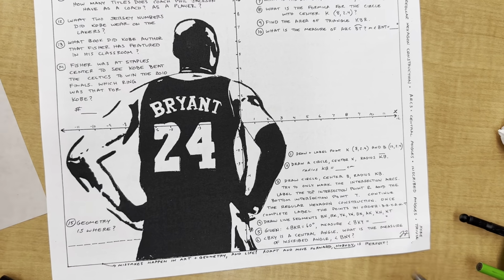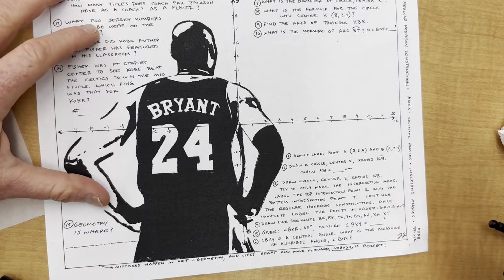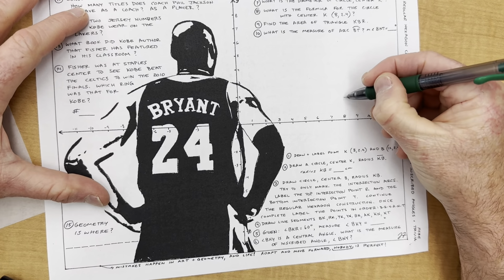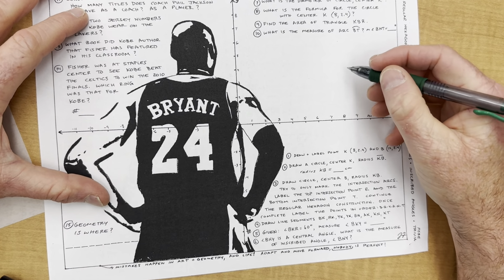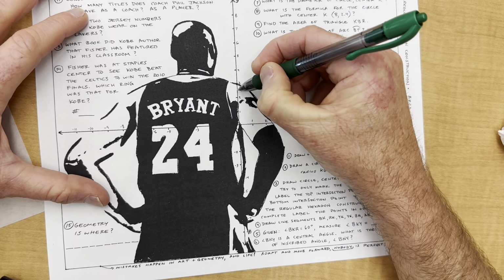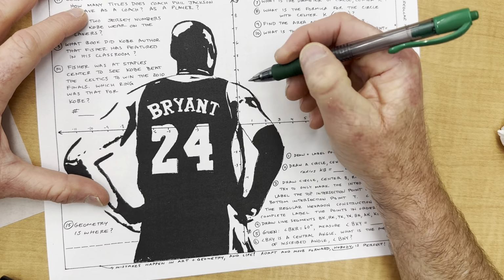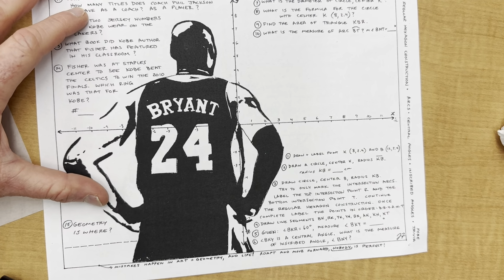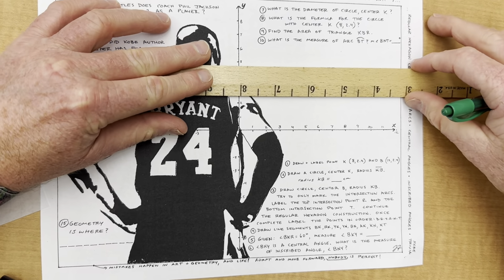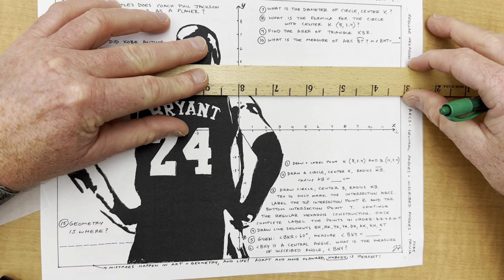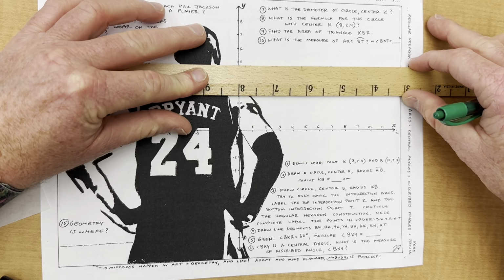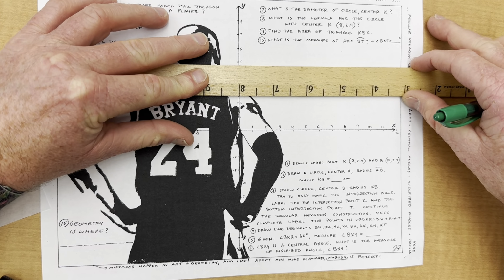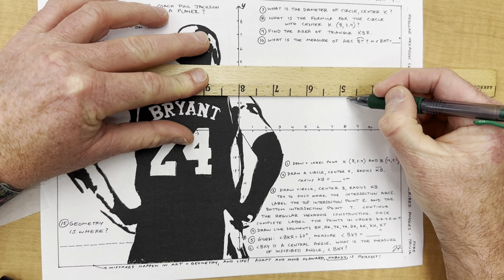Starts right here, number 1. Draw and label point K, which is at 8 and 2.4. So 2.4 is like right there. There's 8, 2.4.